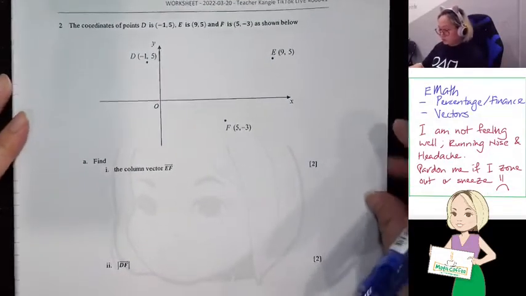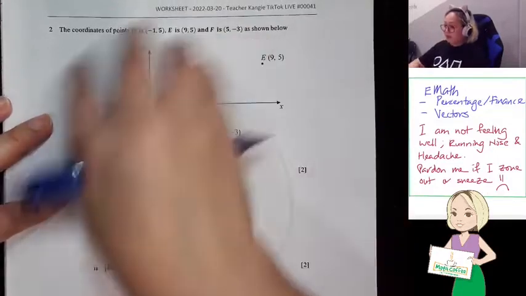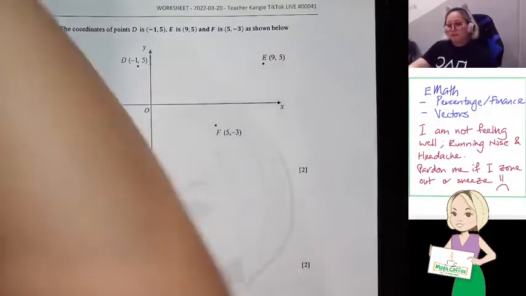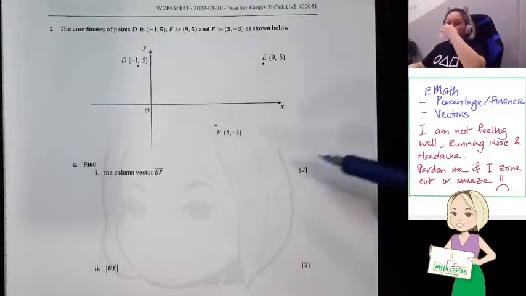Question 2. So over here, I'm given a Cartesian plane with 3 points here. Okay. This is not easy. The latter part is not easy.